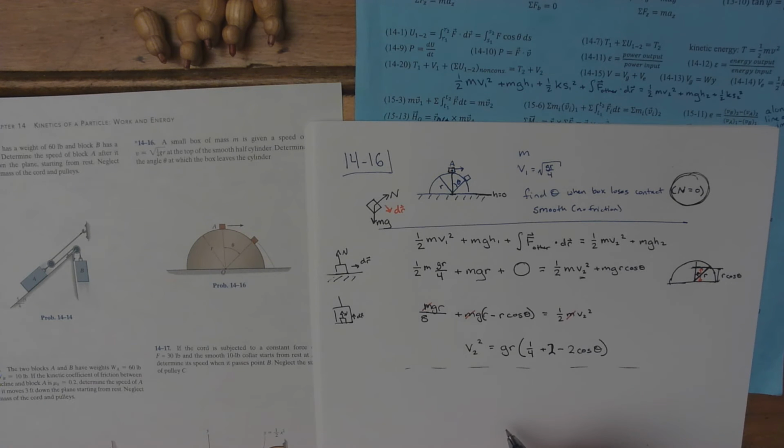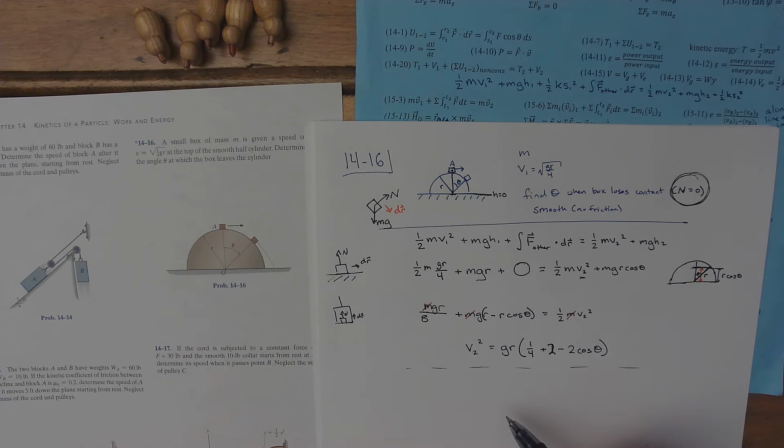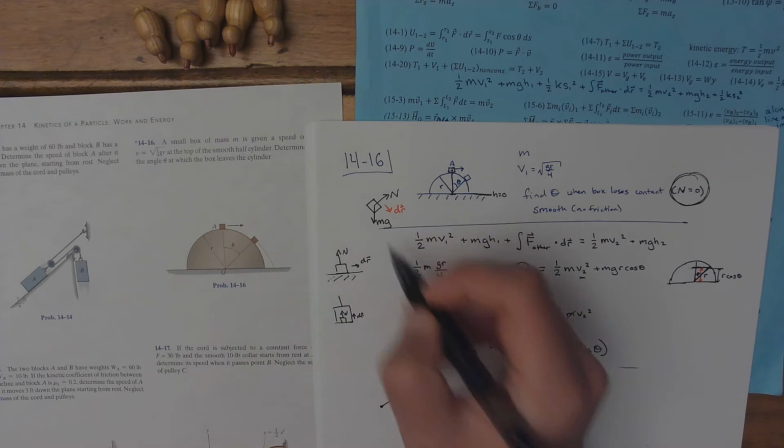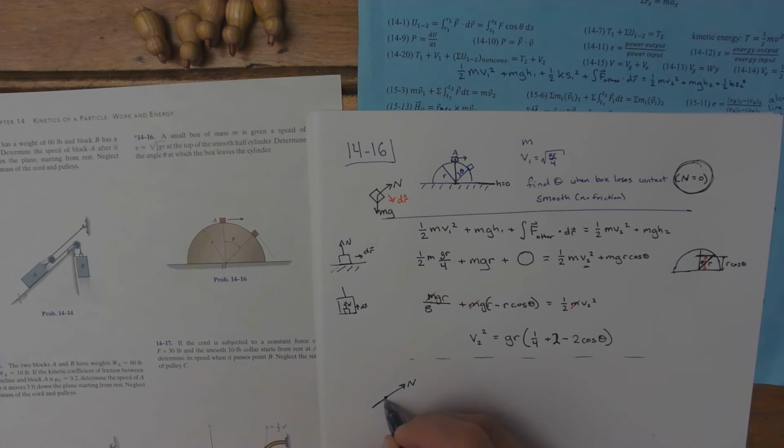The only forces that would have come up here are the ones that are parallel to the displacement. So now I'm going to look at the forces which are perpendicular to the displacement. I already have my free body diagram here. So I have the normal force, but I want to break the force of gravity down into components: a component that is parallel to the normal force and a component that is perpendicular to the normal force.